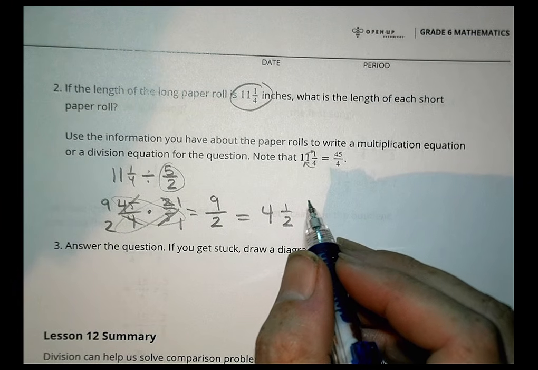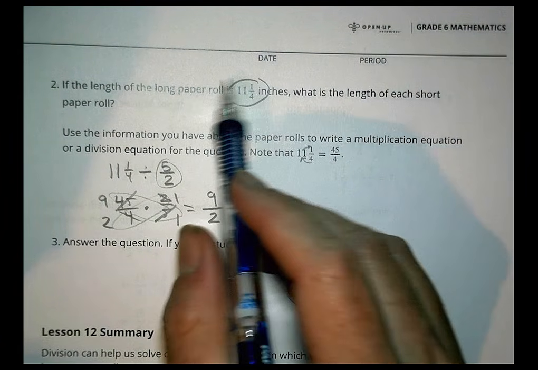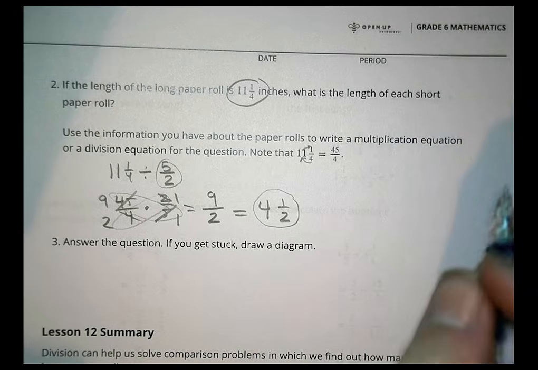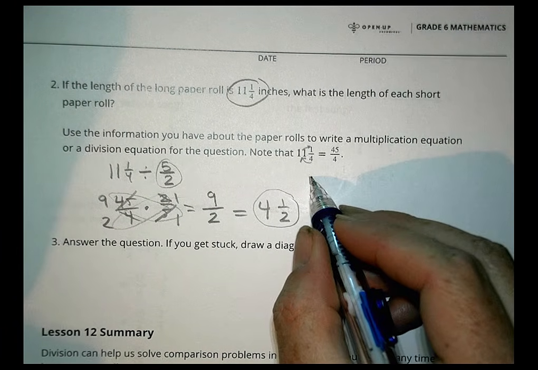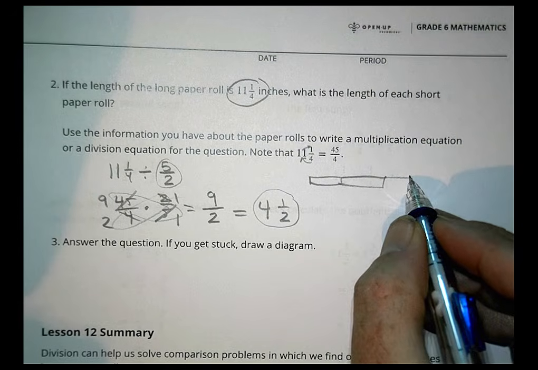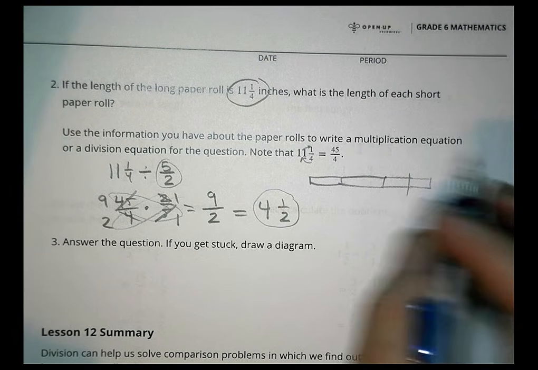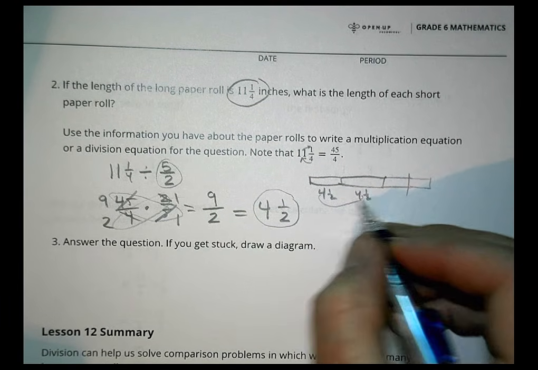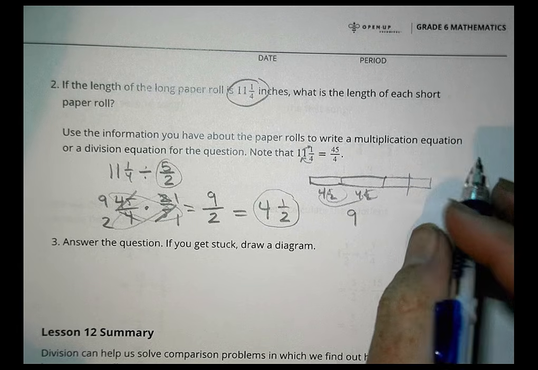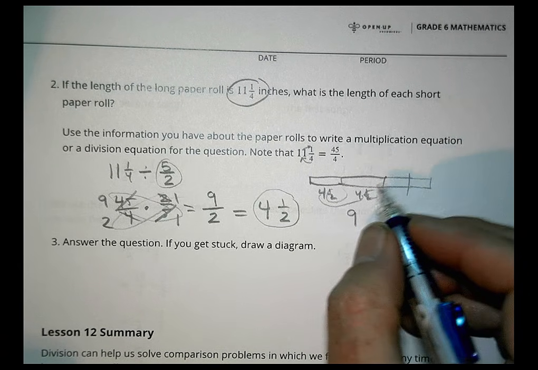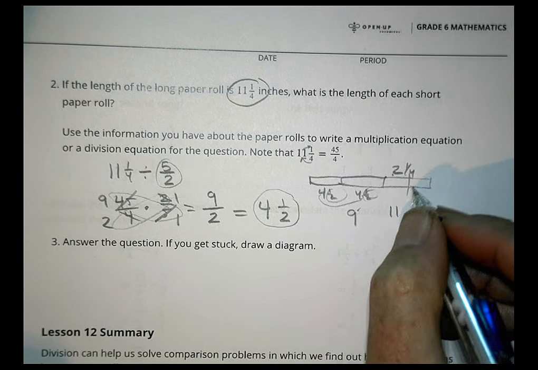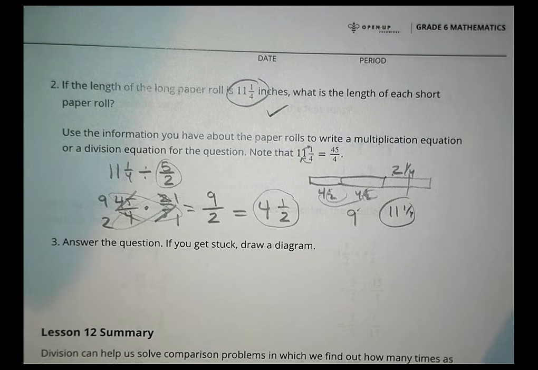All right. So if the paper towel long one is 11 1/4 inches, then the short guy is 4 1/2 inches. And you think about it, does that make sense? We're saying that a short one plus a short one plus half of a short one is equal to 11 1/4? Well, this is 4 1/2 and 4 1/2, so that's 8, and that becomes 9, right? Then I have half of 4 1/2. Well, half of 4 is 2, and half of a half is a quarter. 9 plus 2 is 11 and a quarter, and we're back to where we started. All right, so that works out pretty well right there.